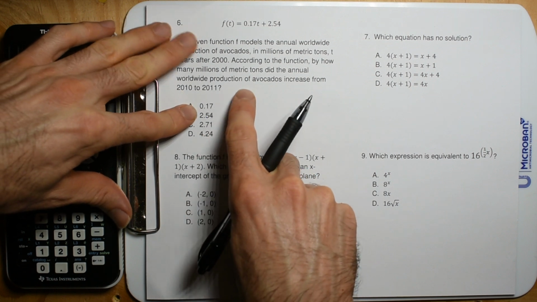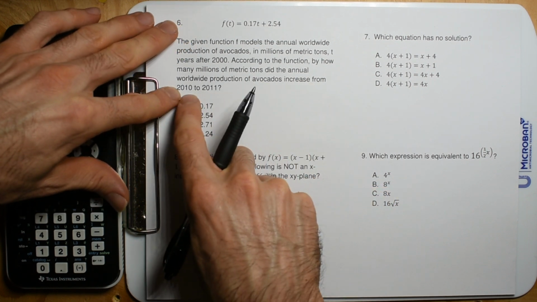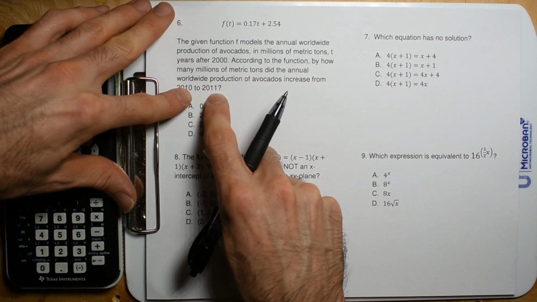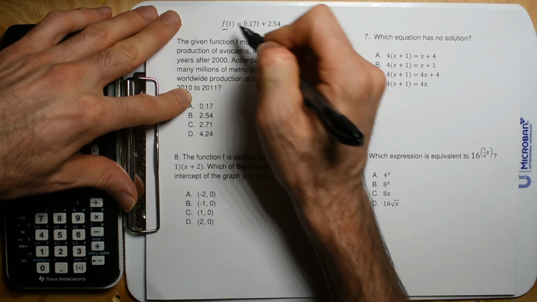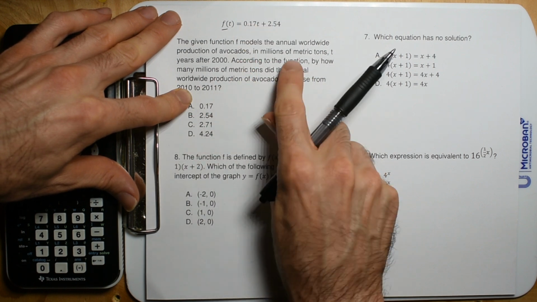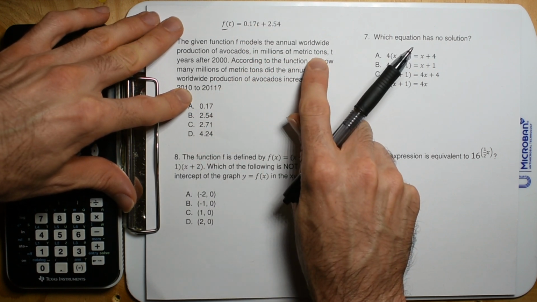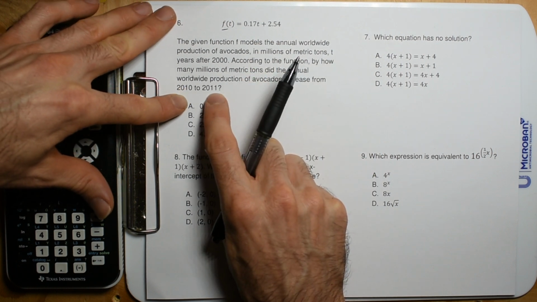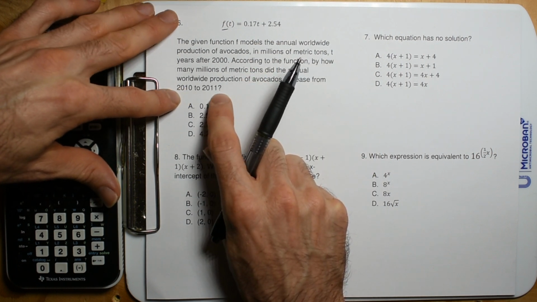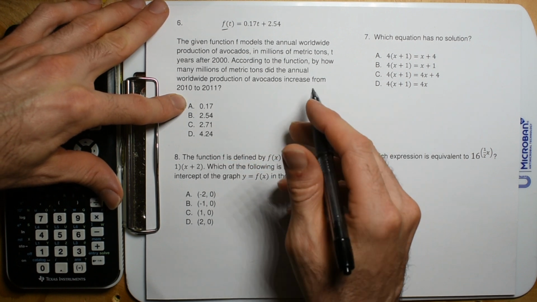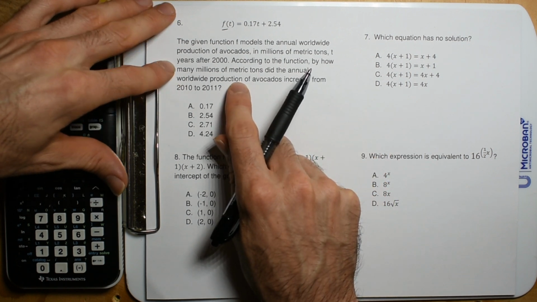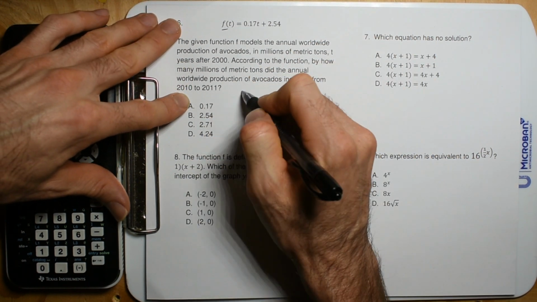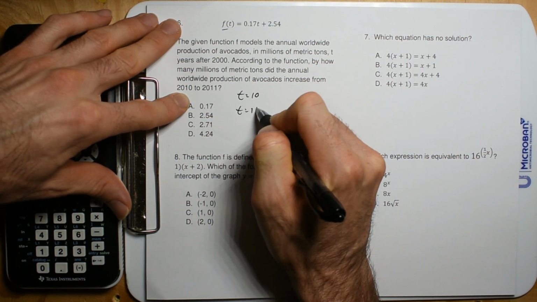Let's just read the question. Avocados increase from these 2 years, how many million metric tons? And so this is in metric tons, I get it. In million metric tons, and the T is year after year. So sweet. So we're going to input. Whoa, you're not able to use a calculator for this one? This is in T years after 2000. So T is equal to 10 and T is equal to 11.